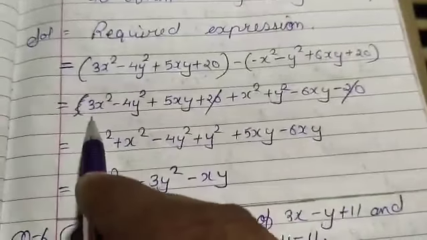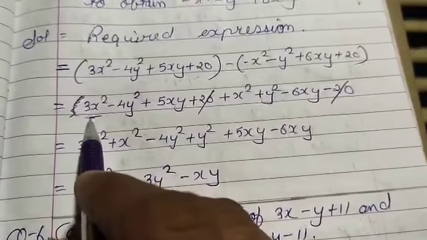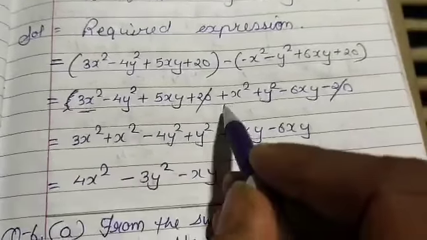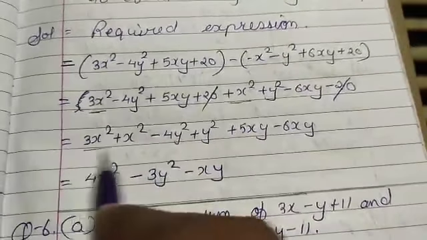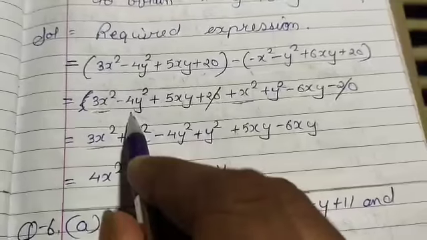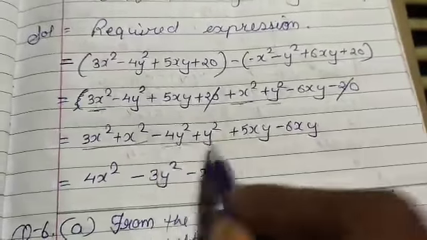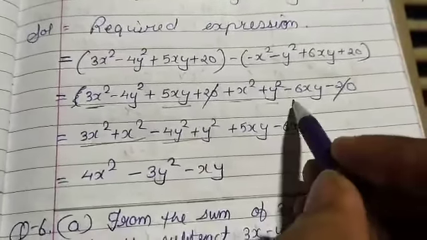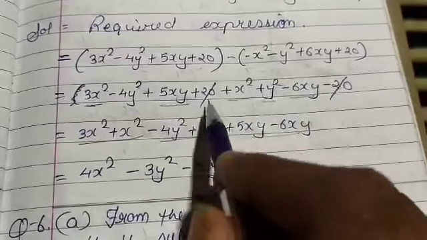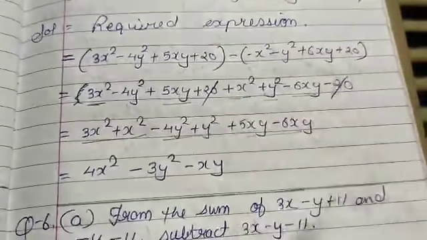Then what you need to do is rearrange all the like terms: 3x square and x square, write them together. Then negative 4y and y, write them together. Then 5xy and negative 6xy, write them together. And positive 20 and negative 20 will get cancelled.